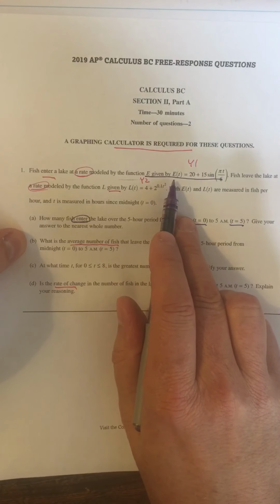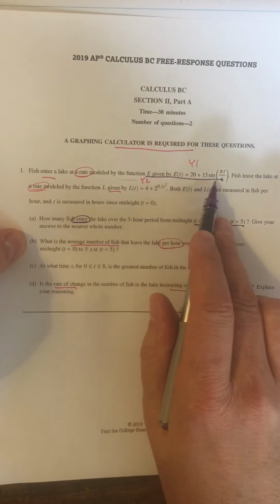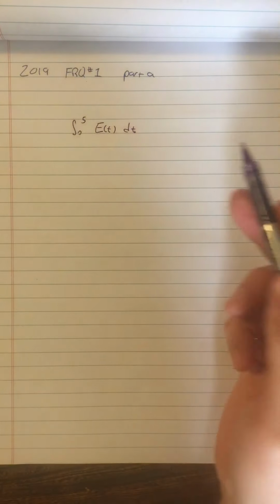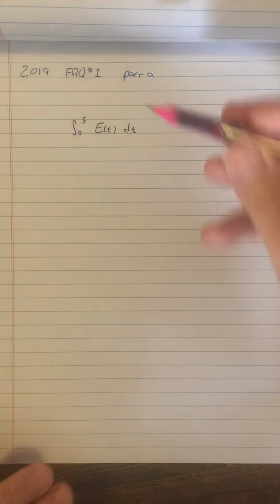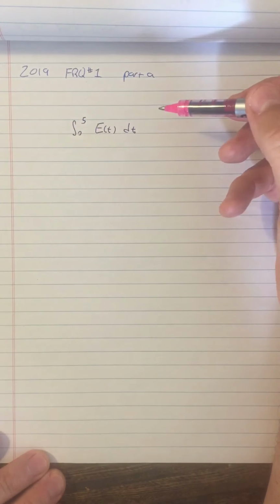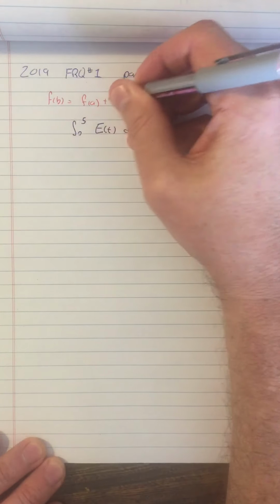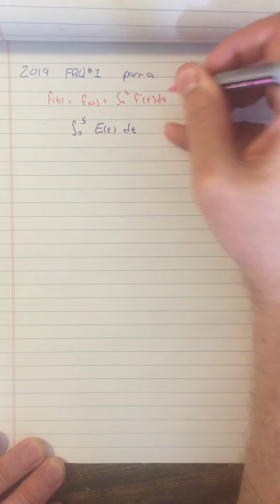So you're always welcome to use whatever functional notation so that you don't have to write out all this stuff and write integral of 20 plus 15 sine of whatever. You just say integral 0 to 5 of e of t dt. Now, by the way, a little background on that, you could just jump right to this. I think most people would. But just to think about what's really going on there, you're really using f of b equals f of a plus the integral from a to b of f prime of t dt.